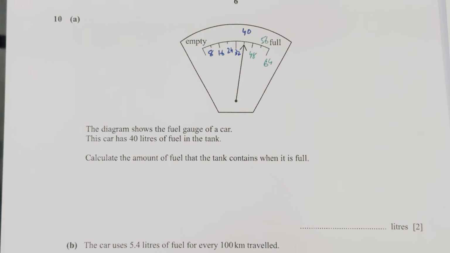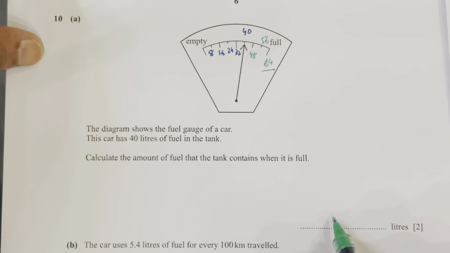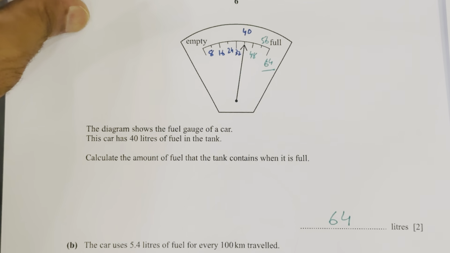Okay, calculate the amount of the fuel that contains when it is full. So when it is full, the answer should be 64 liters. So we're gonna write 64. This was an easy question or simple calculation.